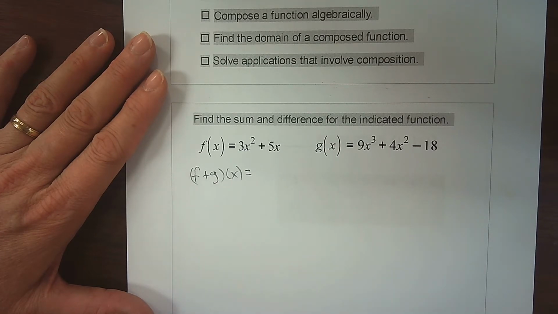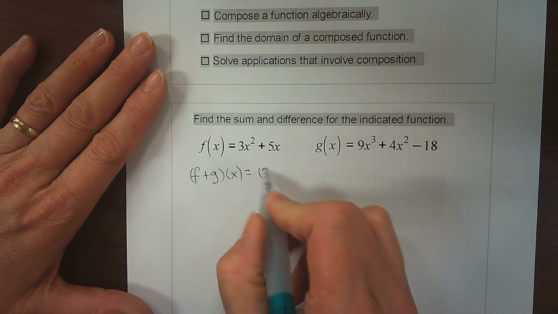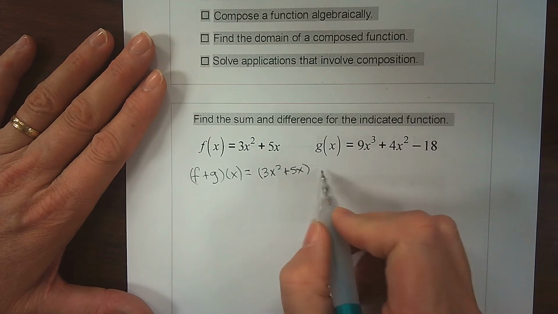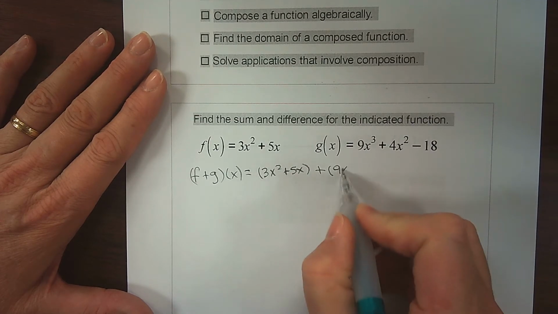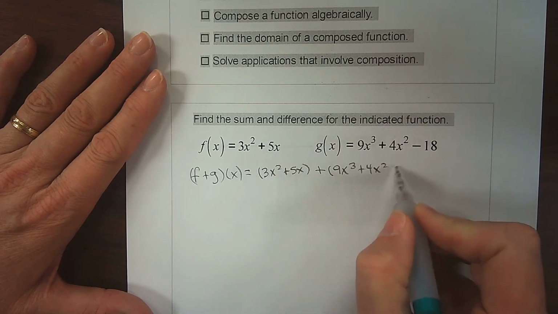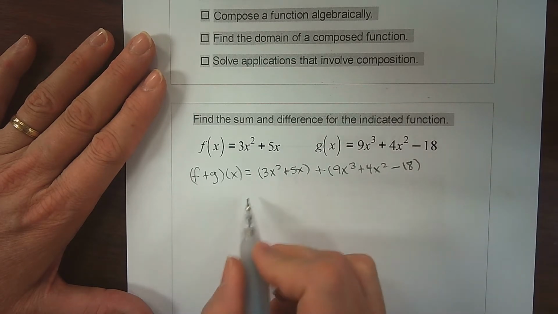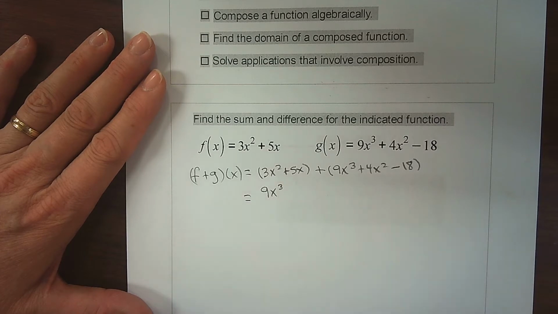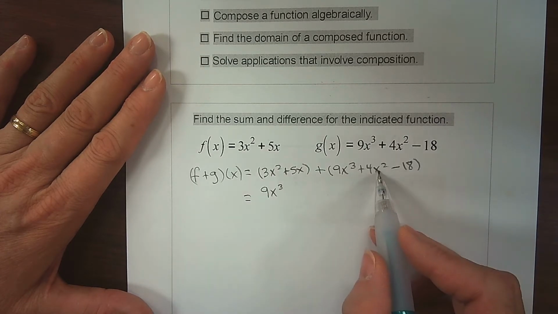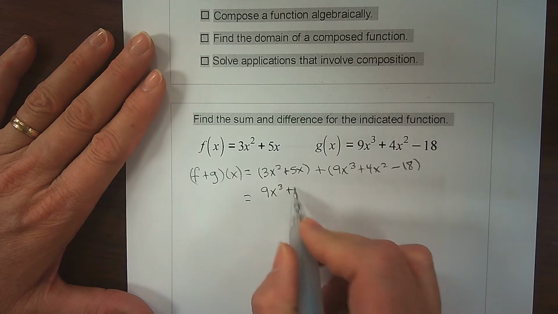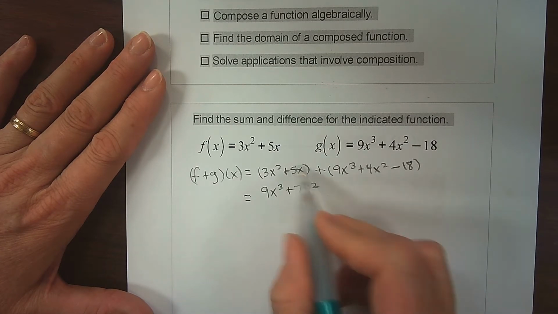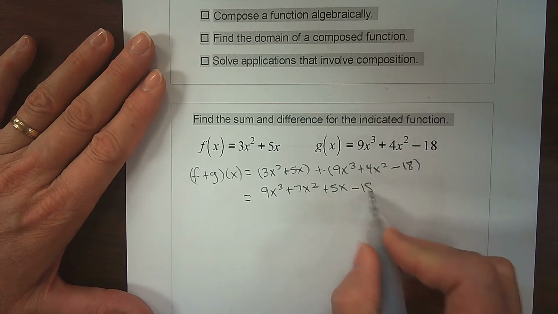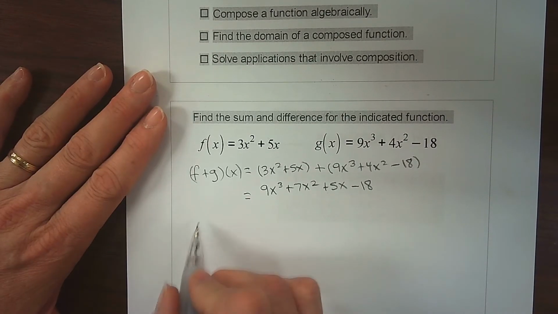So starting with the addition piece, this is pretty simple. We're going to take the first function, it's a polynomial, right? And we're going to add in the second function. So truly, this is as simple as combining like terms. I only see one x cubed term, so I'll keep that. 3x squared, but also adding in a 4x squared, that gives me 7x squared. I have just one linear term, plus 5x, and only one constant term, minus 18. So that's pretty basic. How about subtraction?